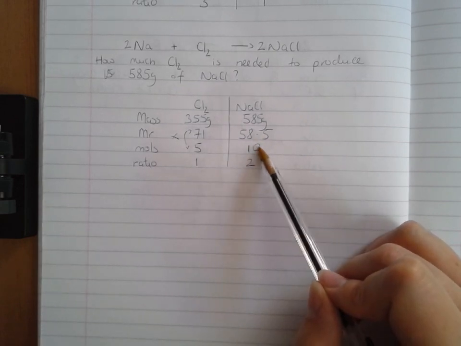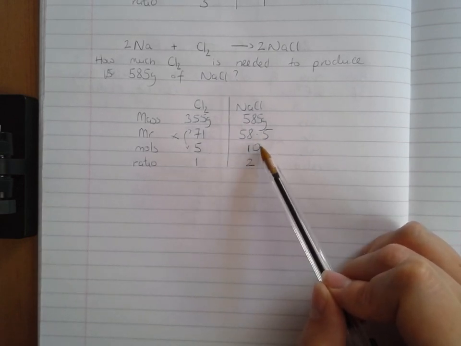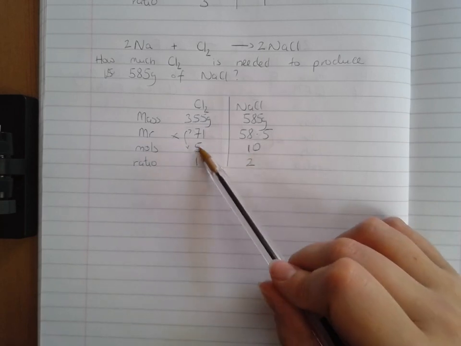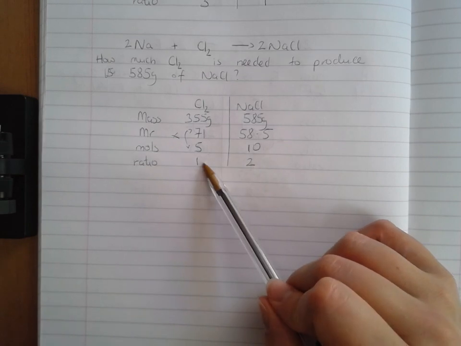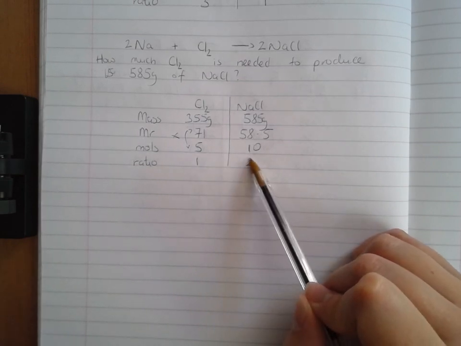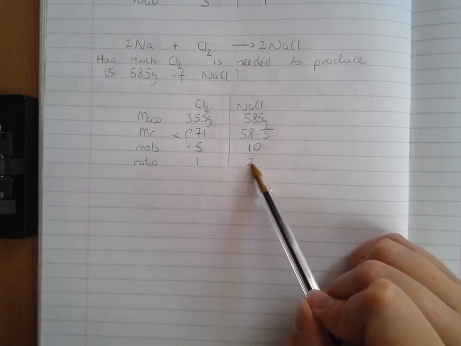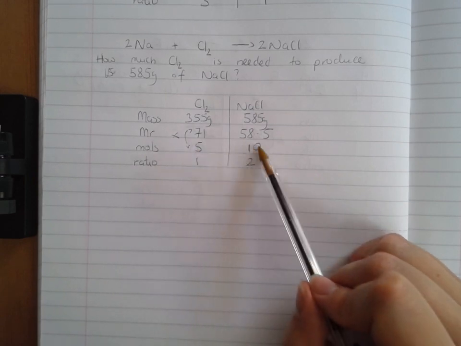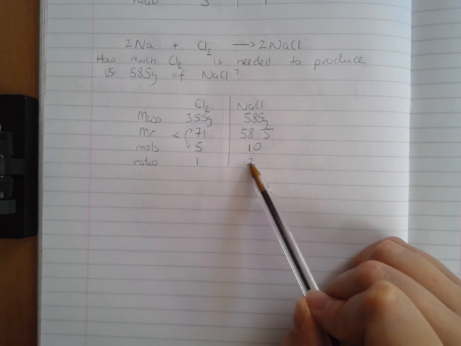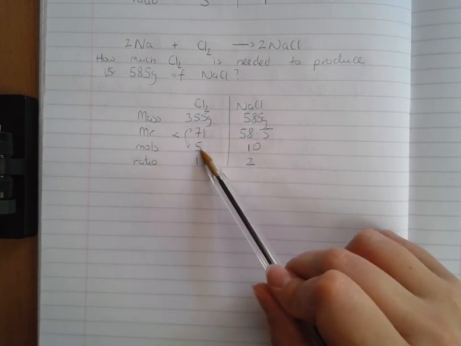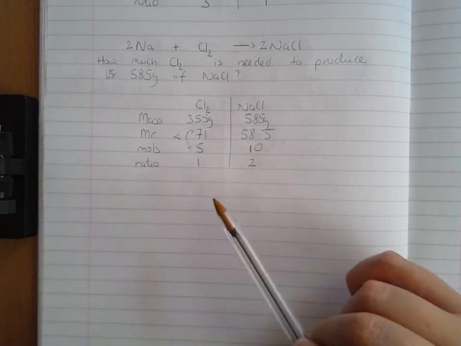To find half of something, you divide by 2. So 10 divided by 2 equals 5. Now you can see that they're both in the same relationship. To get from the left to the right, you would multiply by 2. 1 multiplied by 2 is 2. 5 multiplied by 2 is 10. Or to go from right to left, you would divide by 2. 2 divided by 2 is 1. 10 divided by 2 is 5. These numbers are all in the same relationship.